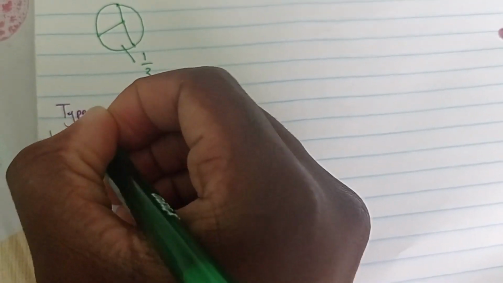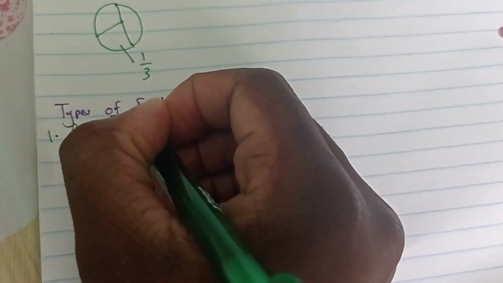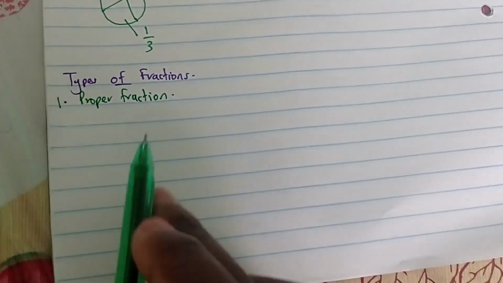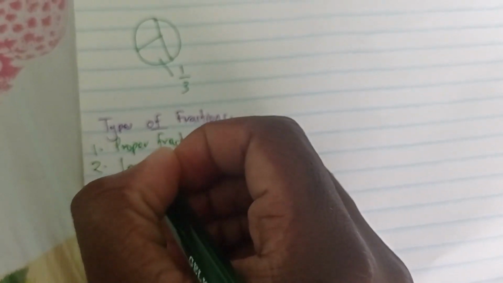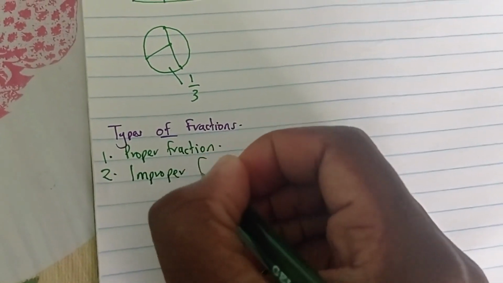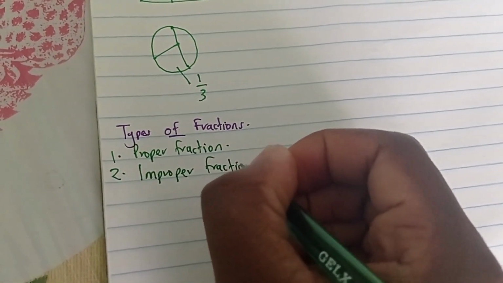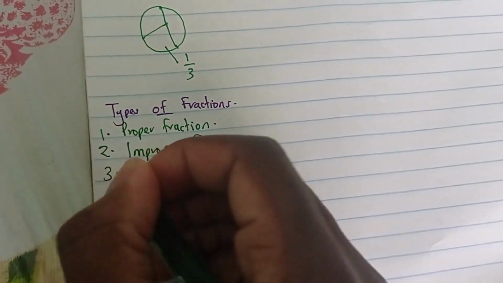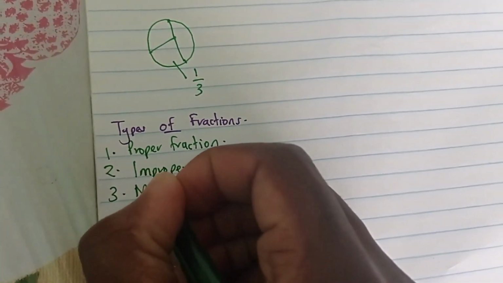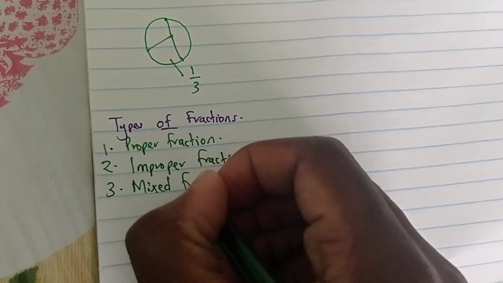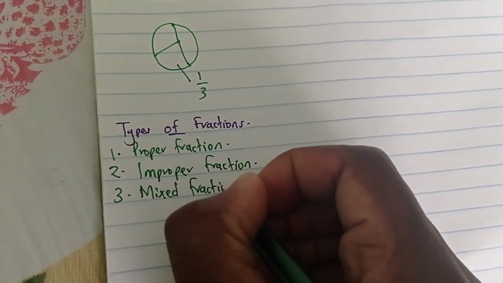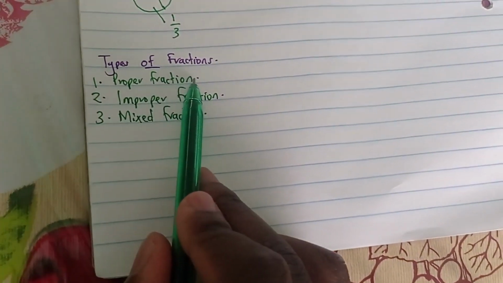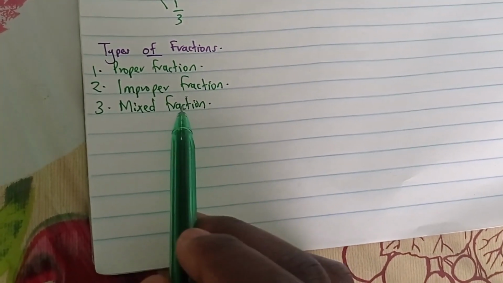Now we have three types of fractions. The first type is a proper fraction. The second type is an improper fraction, and the third type is what you call a mixed fraction. Yeah, a proper fraction, improper fraction, and a mixed fraction.